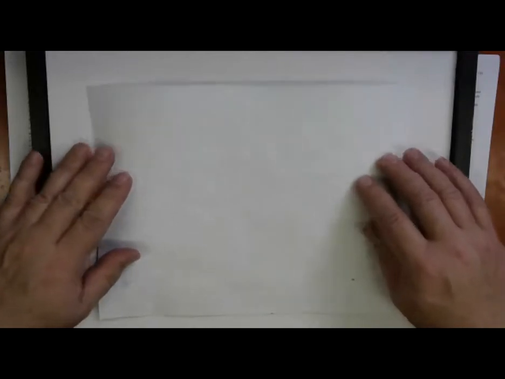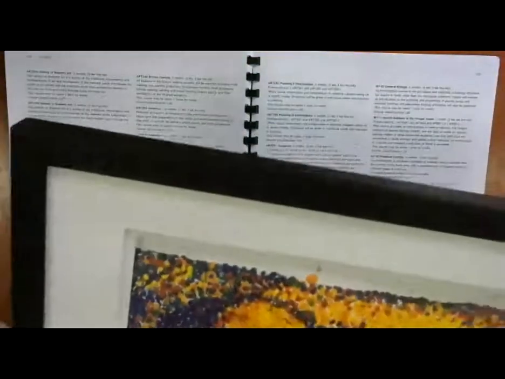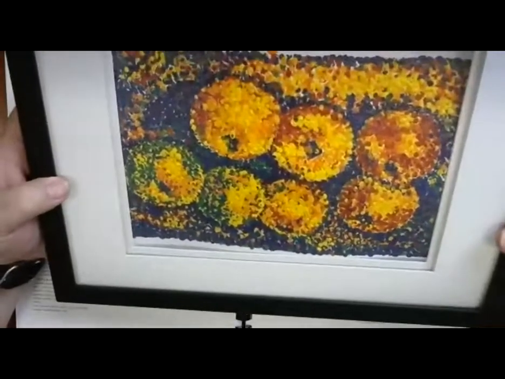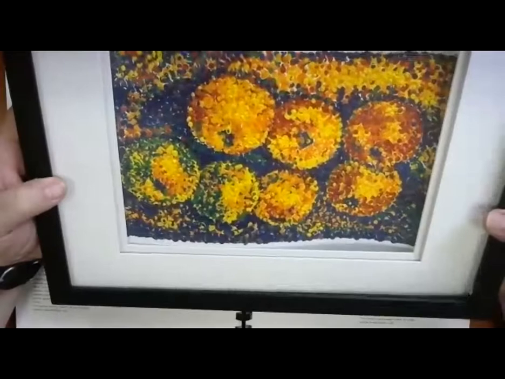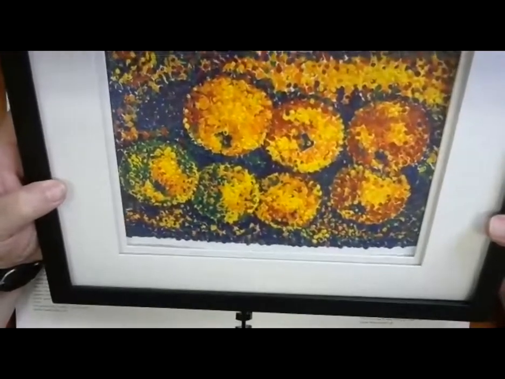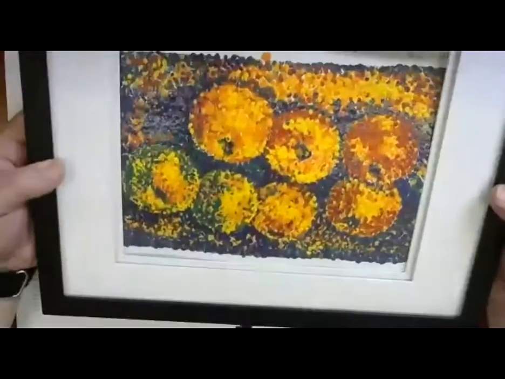So I'm going to try to place this in here and see how it frames, and see whether I have to kind of adjust myself a little bit. Now, if I was doing some really fancy framing here, I would actually be cutting my own window mat for this.